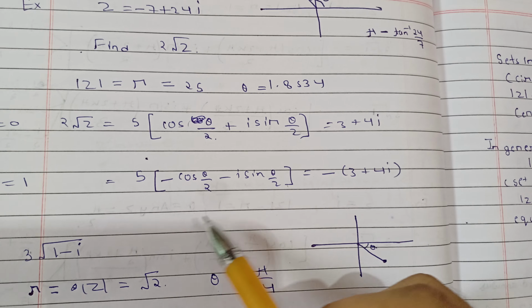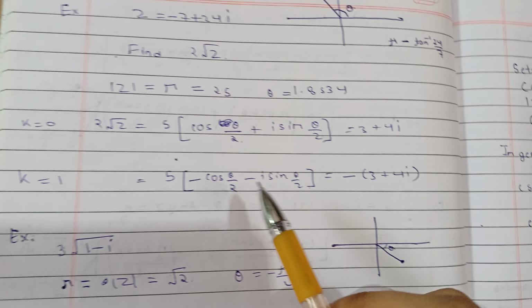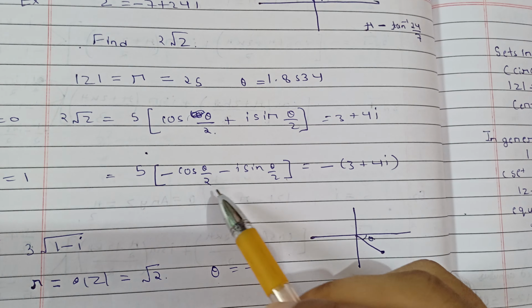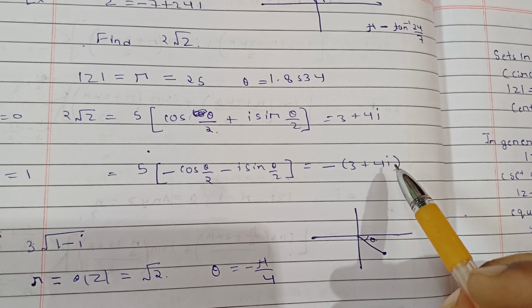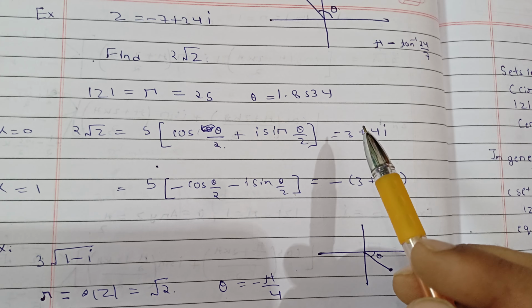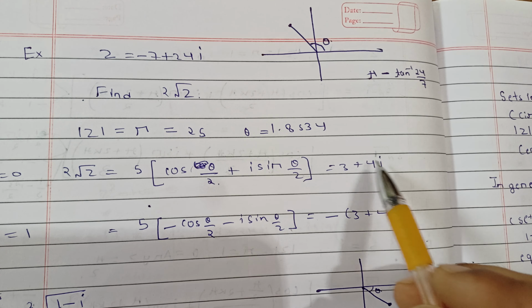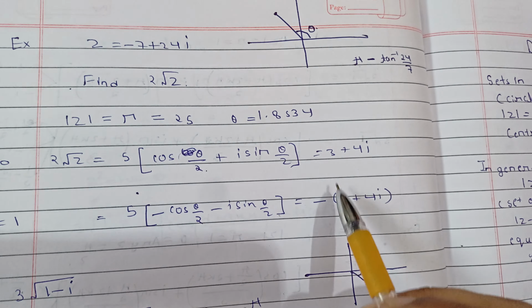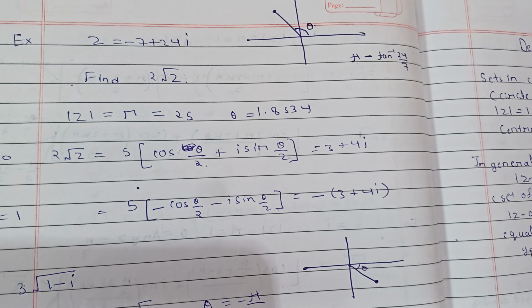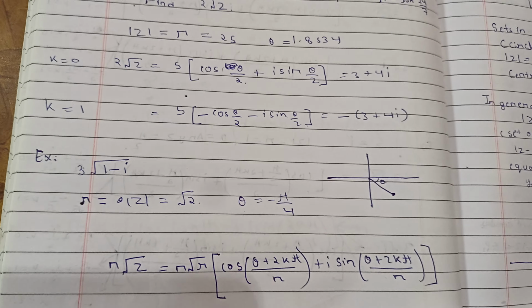This is just simple trigonometry. So for k equal to 1, you will get this value. Now substituting theta here, you will get minus 3 plus 4 iota. So these will be your two roots, meaning the square roots of this. Now if you try to square this, you will again get this value, and the square of this will give you this again. So that is the meaning of square roots.